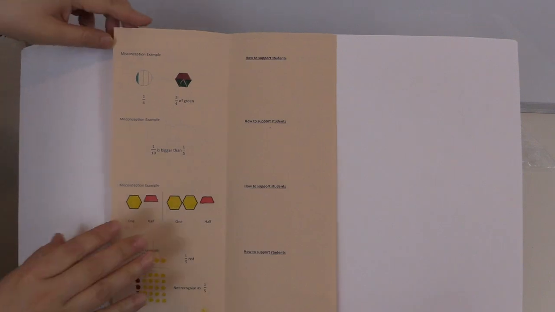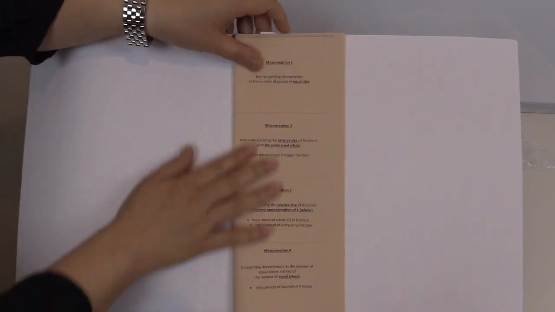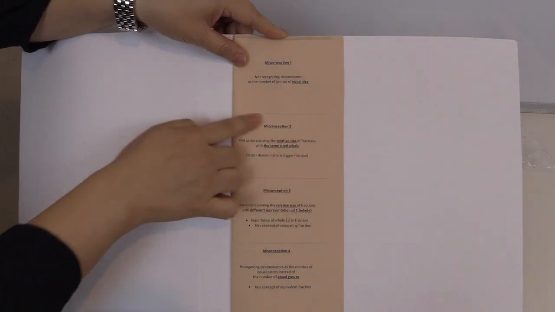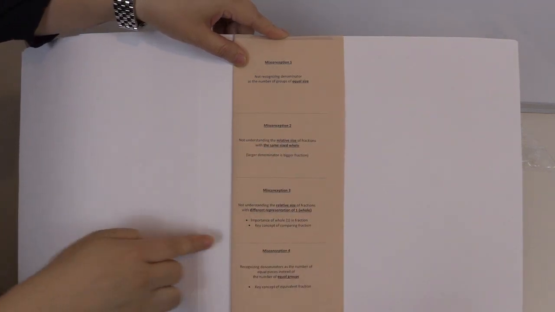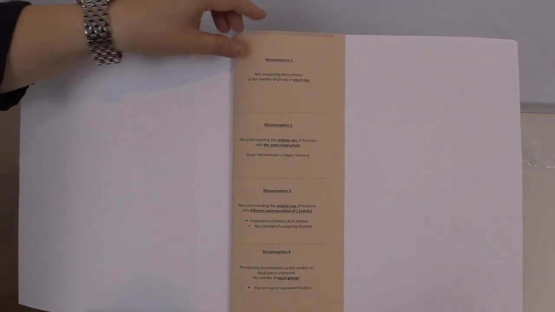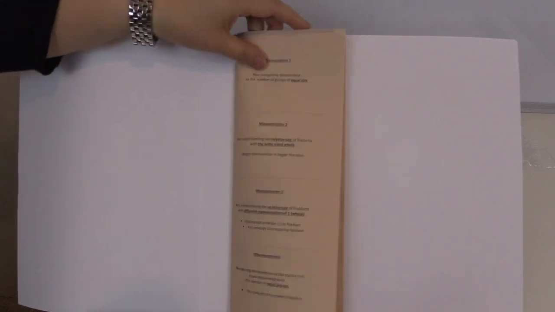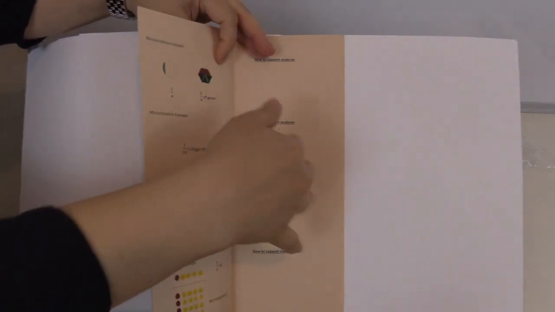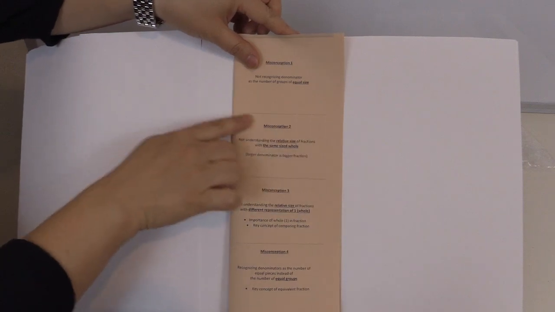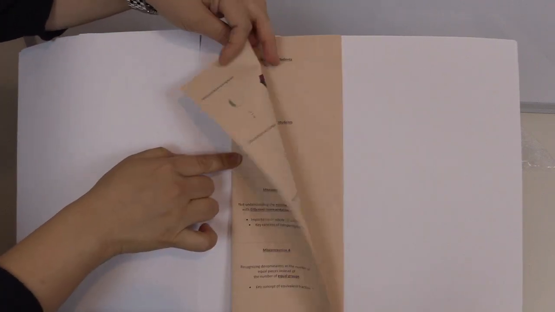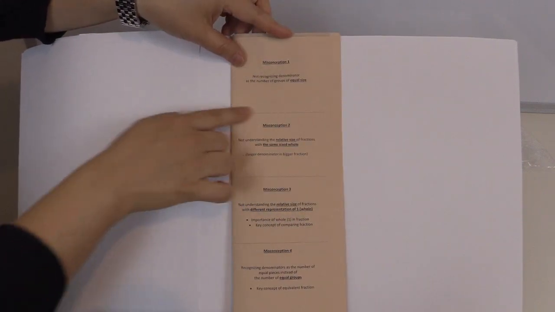Okay? And now what I'm going to do is, you see the dotted line here? We are going to cut this paper. See what's going to happen. Remember that you have this here like this. You have to cut only this side, not the whole thing. Just cut this along the line.